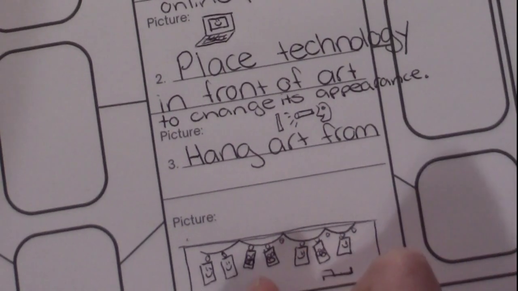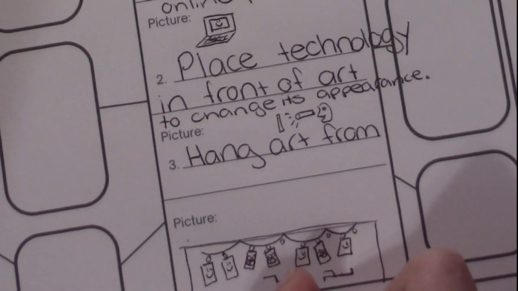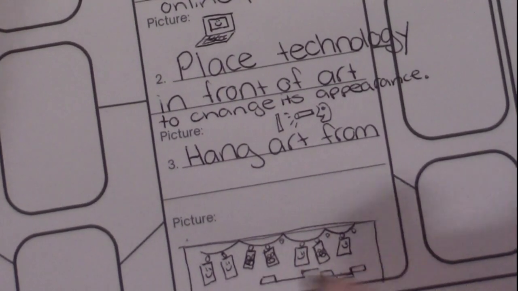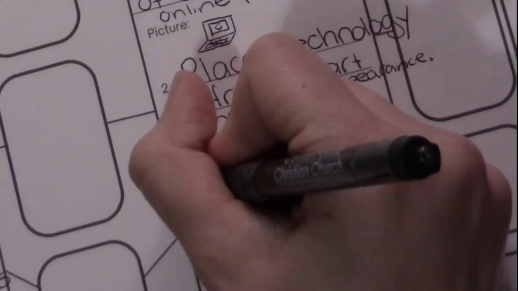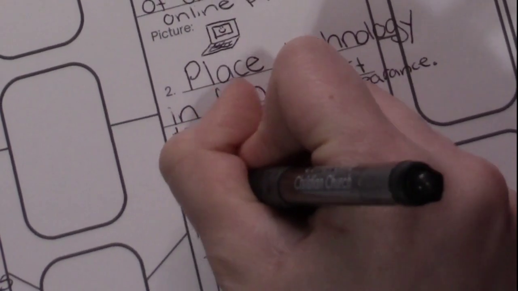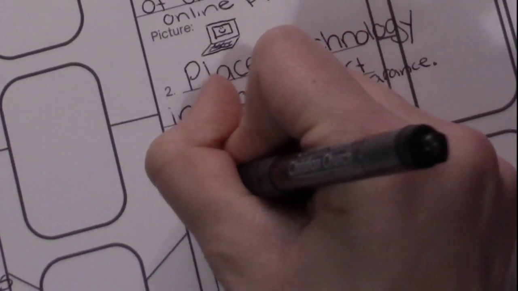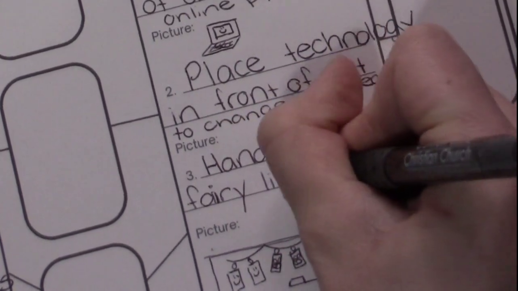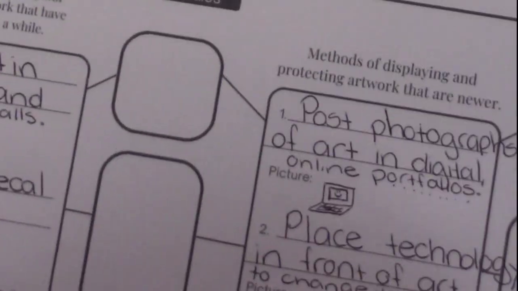These are like little bricks so that it looks like a wall. Fairy lights. Okay. All right. Zoom this out.